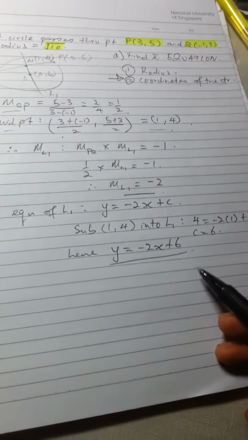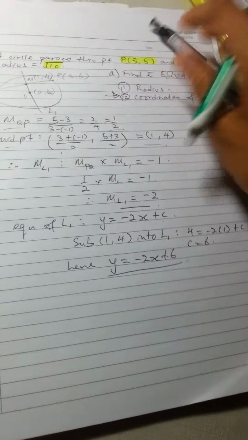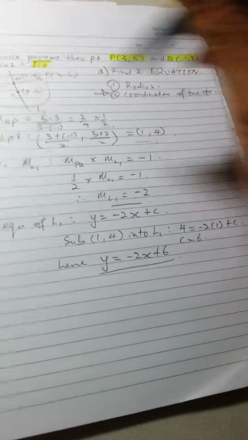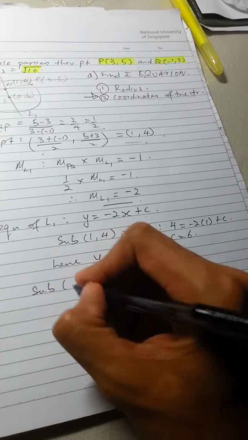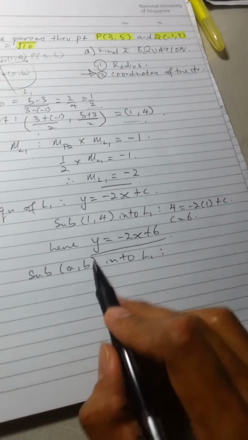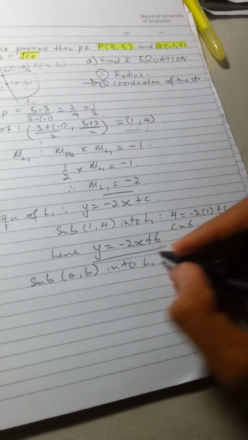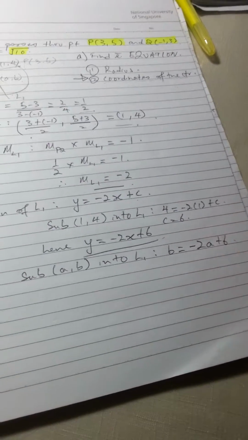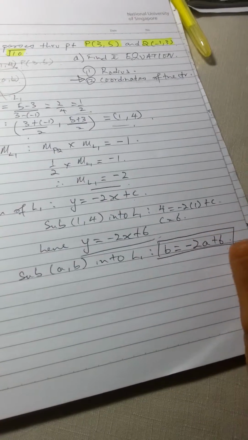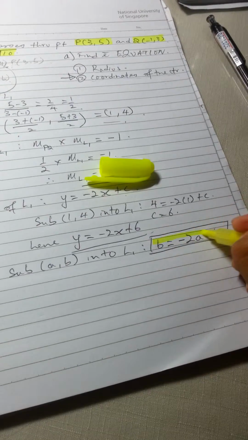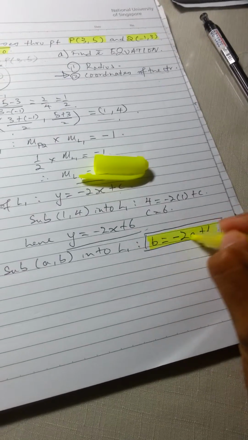This is the general equation. What we are particularly concerned about is A and B. This is the center of the circle, right? Ini yang kita nak cari. So what we do is we substitute AB into L1. So y becomes B, and we get B equals -2A plus 6. Now this is the equation that I want you to take note. Okay, don't forget about it. Just keep it somewhere in your brain.